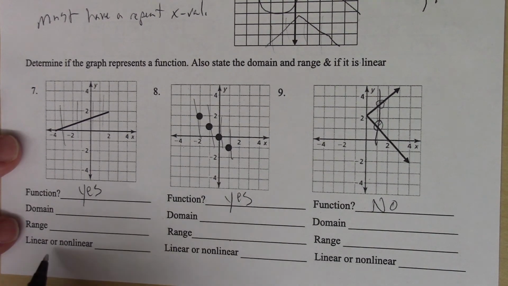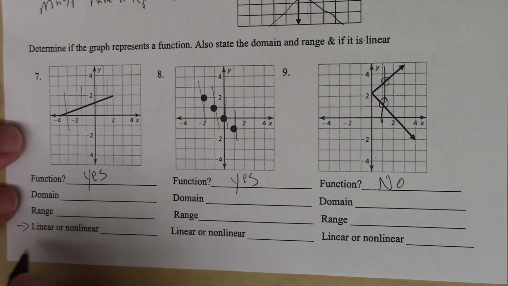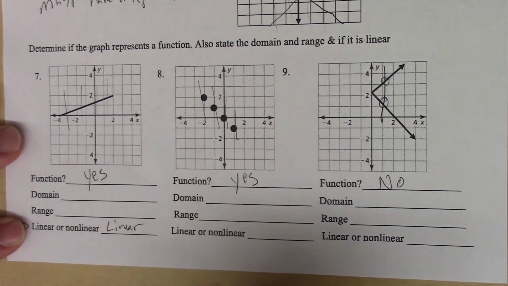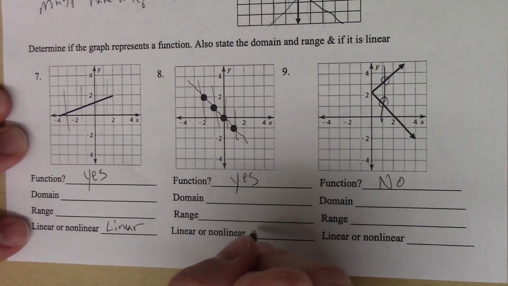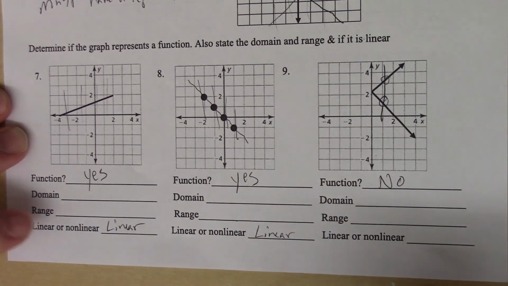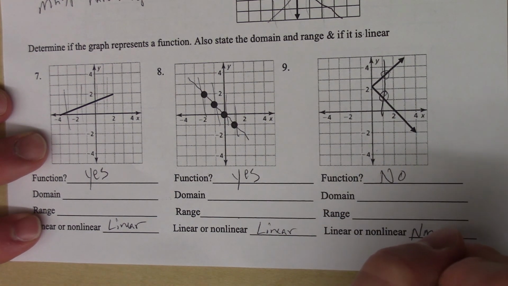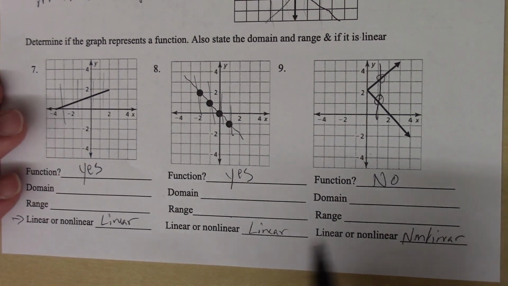The second place, I think the next easiest thing, is it linear or nonlinear? Which means, is it a line or is it not a line? This is a straight line, so linear, right? This, if you connect the dots, would form a straight line. So it is also linear. This is two lines connected together. That is nonlinear. Okay. All right, so let's go at this in terms of domain and range.